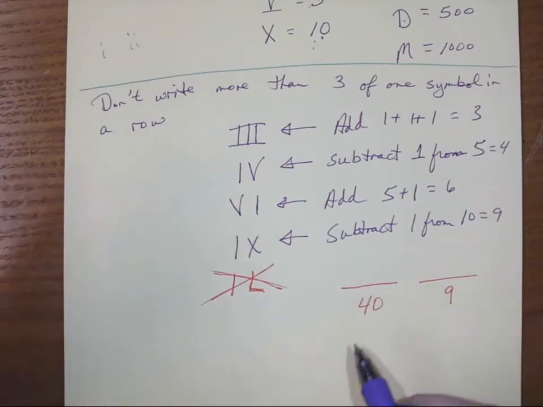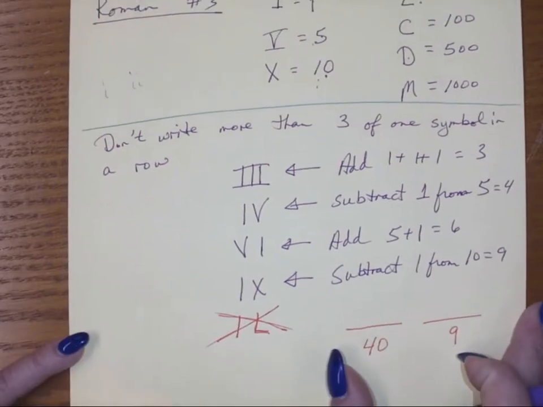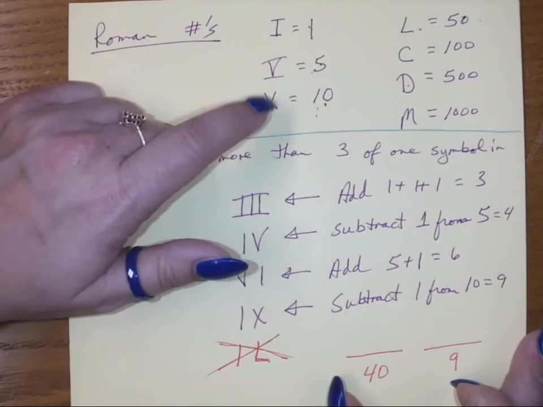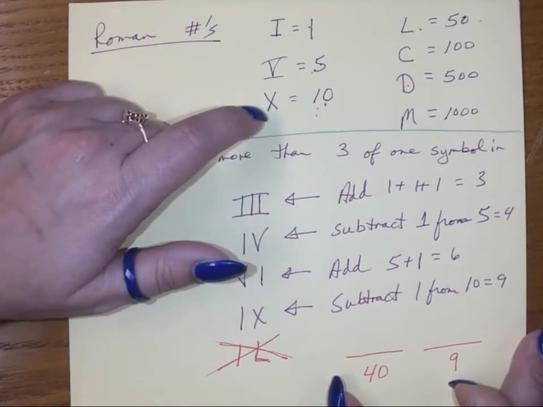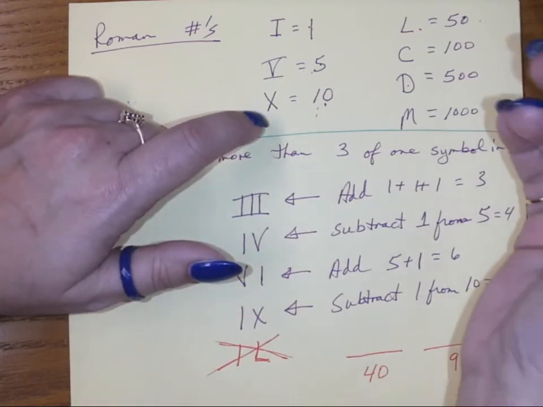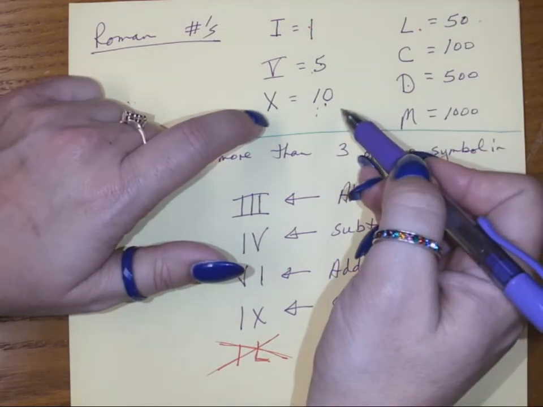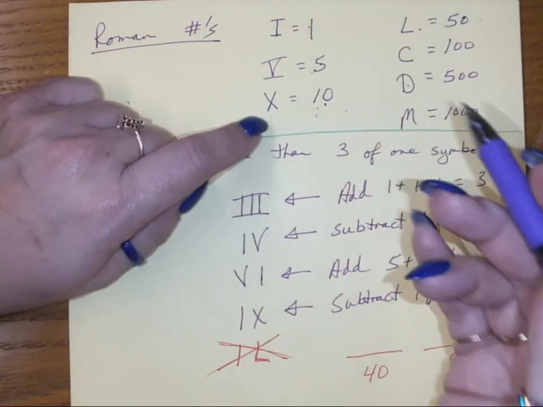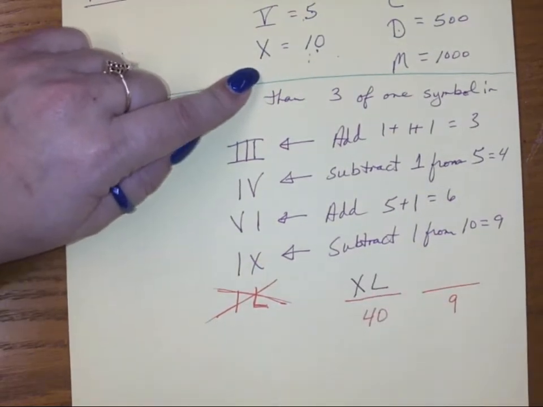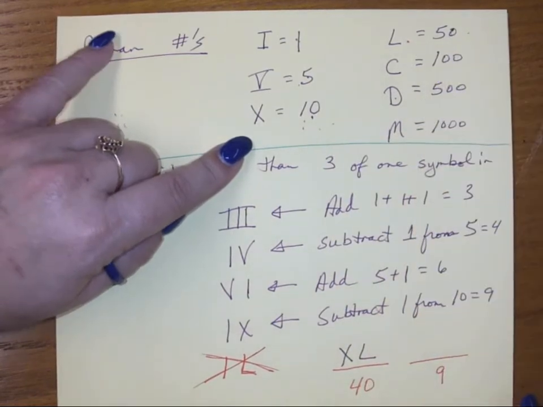So the 40 will actually require me to do some adjustments anyway, because whenever I look at it, I've got X, X, X, X. Well, they don't want me to do XXXX, right? Because that's 4 of them. So how can I do 40? I can take the 50 and subtract off a 10, an X. If I take 10 away from the L, that's okay because that's only 1 character before the L. It's really close.